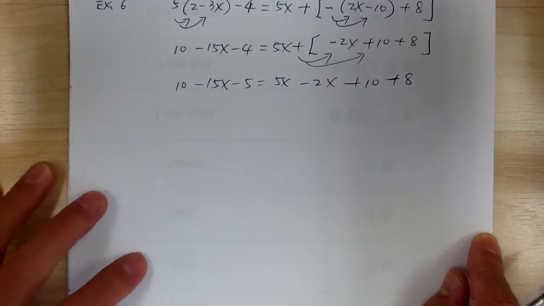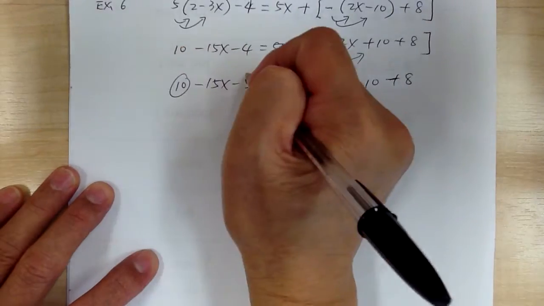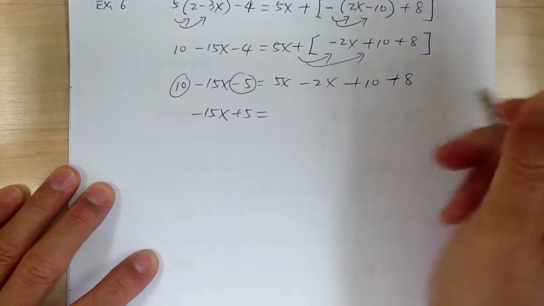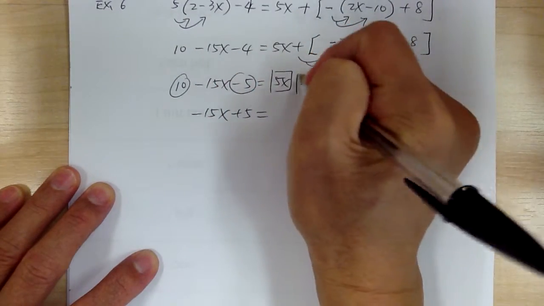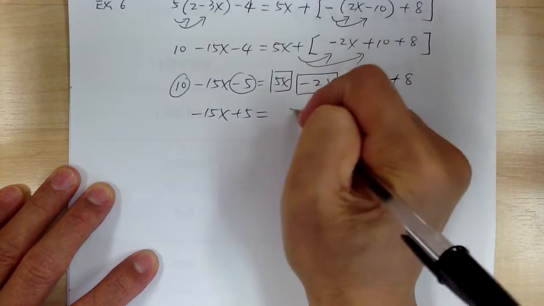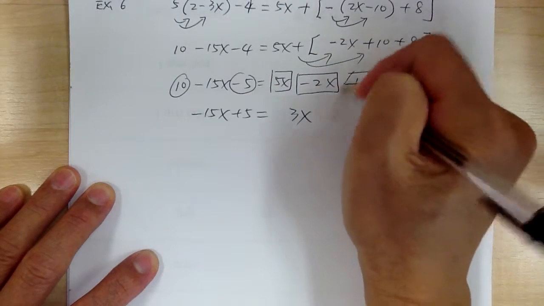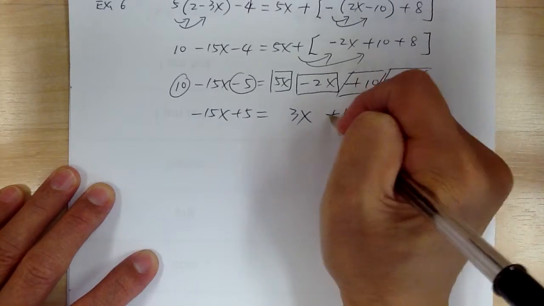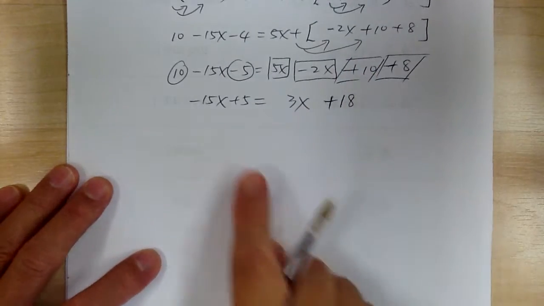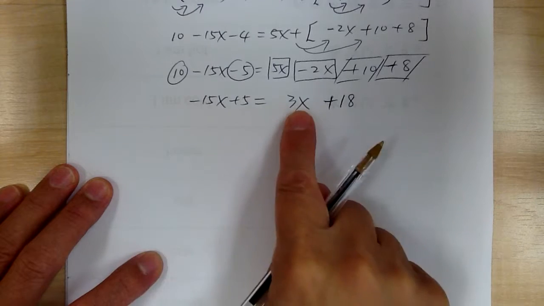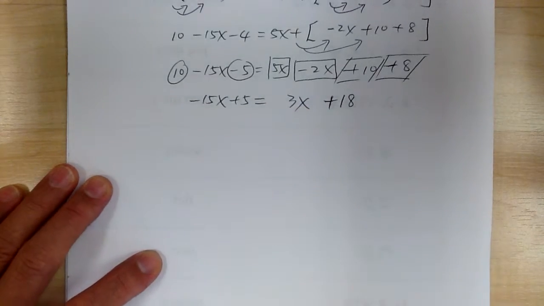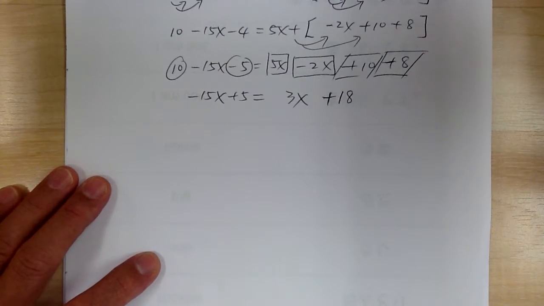Then after that, let's combine the like terms. So this one and this one, you got negative 15x plus 5. This side over here, this 2 will give you 3x, and this 2 over here will give you plus 18. Now I'm going to move this side because negative 15 is smaller than 3, so I'm going to move this to this side so I don't have to deal with negatives.